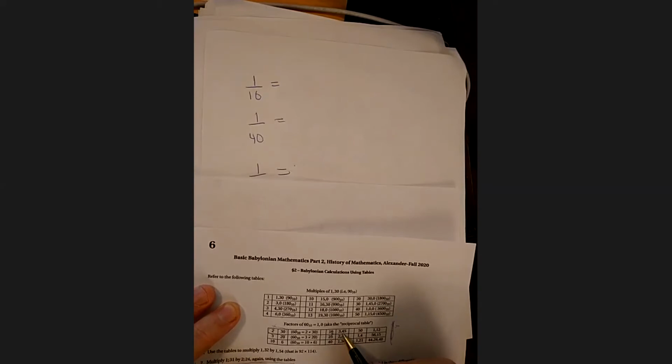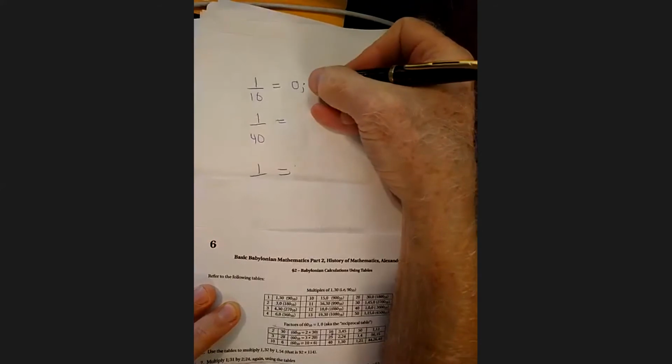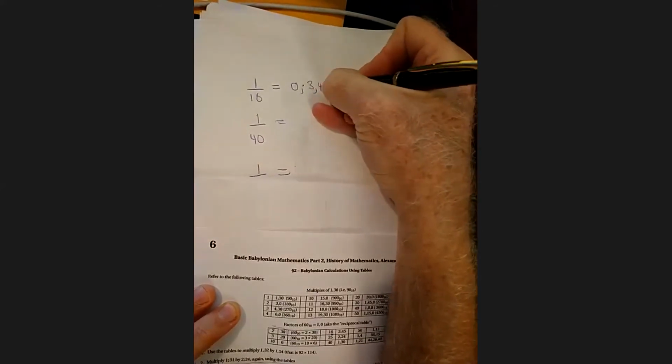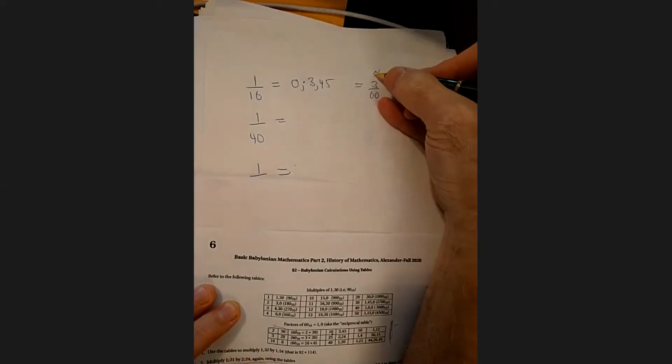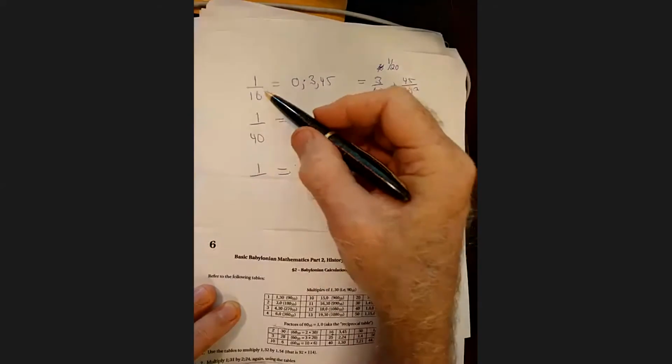Okay, so I'll go through these. So we looked at 1 over 16. I see that 16 times 3 comma 45 is equal to 60. So that means if I adjust things a little bit, I get that 1 over 16 would be equal to 0 semicolon 3 comma 45. And if you think about it, that's going to be 3 over 60 plus 45 over 60 squared. That's about 1/20th. So you're adding something to 1/20th. That makes sense that it's going to be 1 over 16.